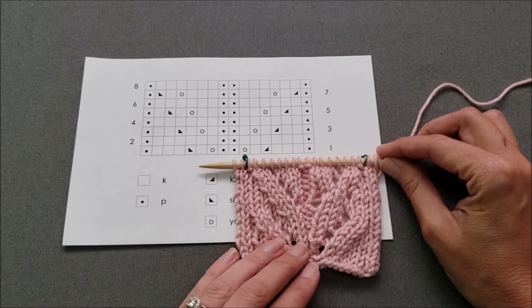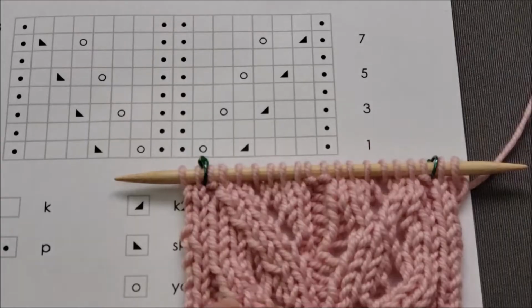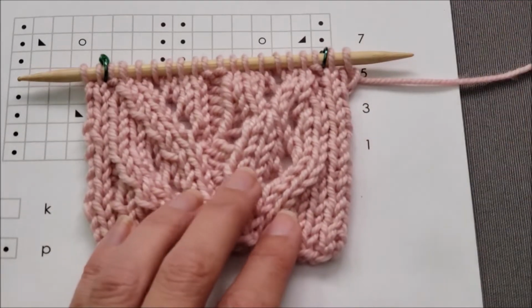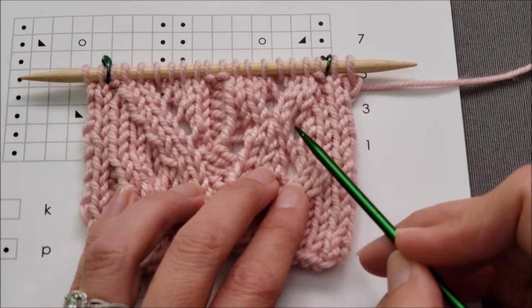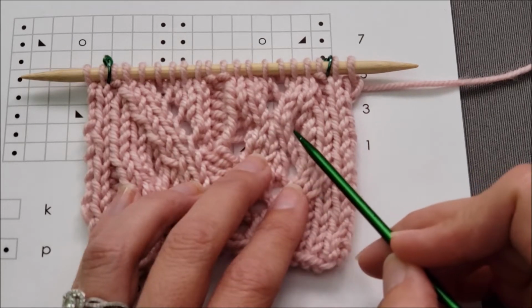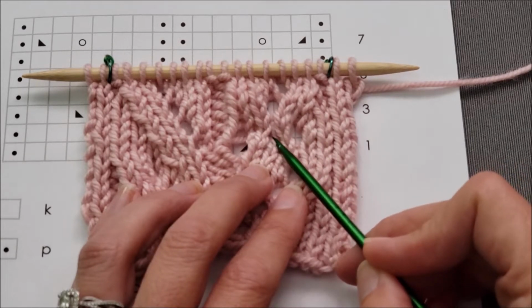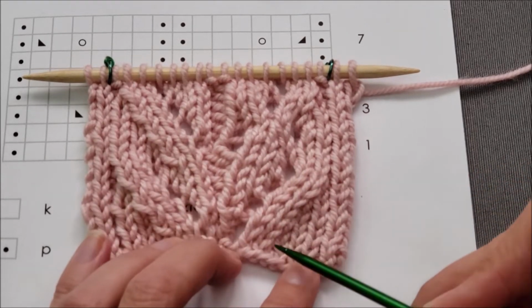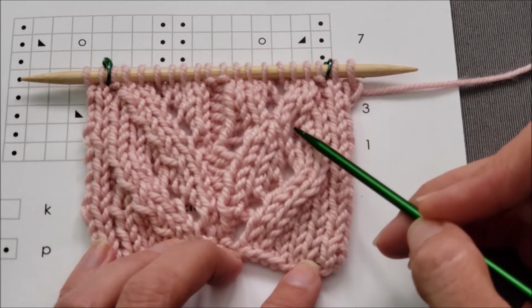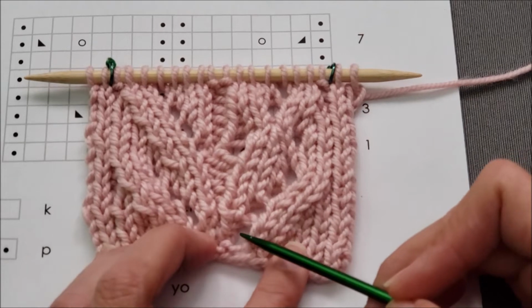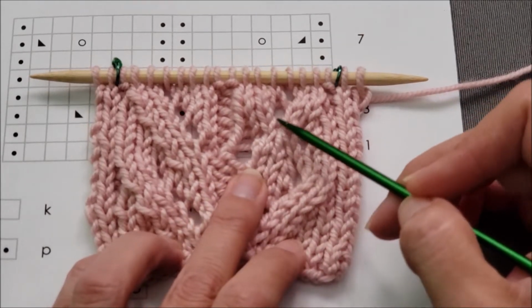Unfortunately, I made a mistake in my swatch, and let's zoom in and look at it. Right here in my swatch, somehow I mixed up a knit two together and a yarn over. The knit two together should have been over here, and the yarn over should have been over here. That would have given me a nice slant along the edge of the pattern, which I don't have, and a nice series of yarn overs and open lacy work, which again didn't happen.